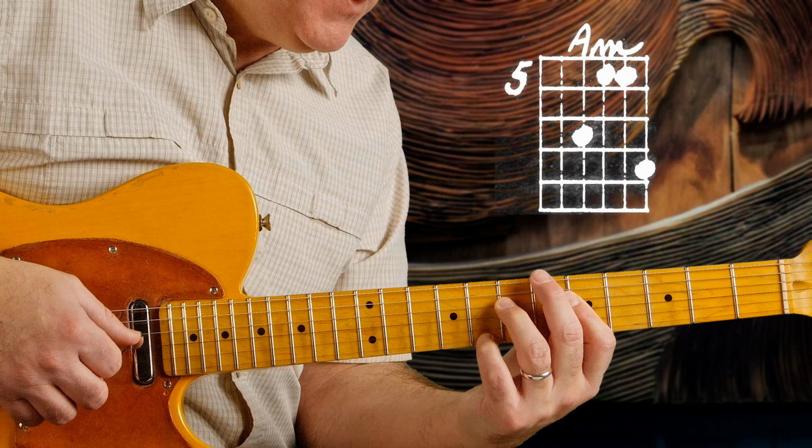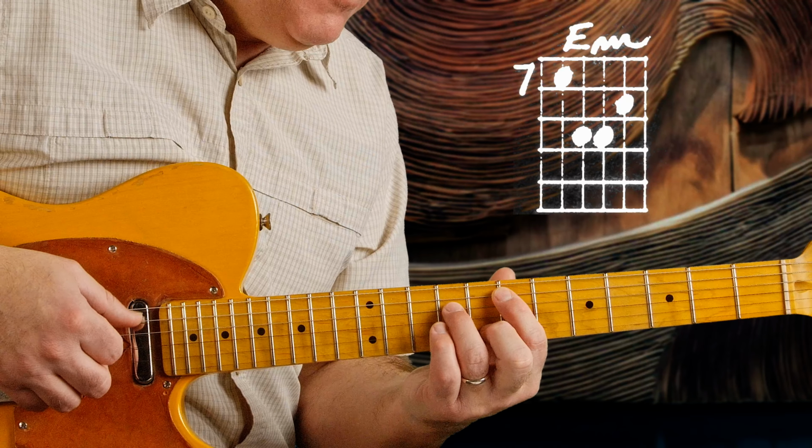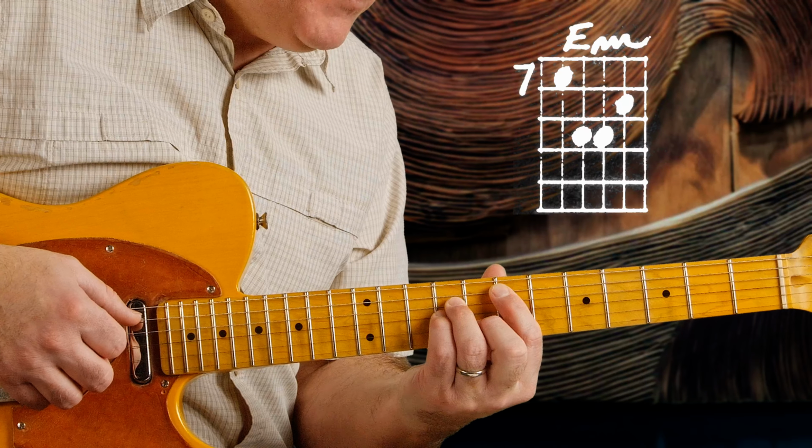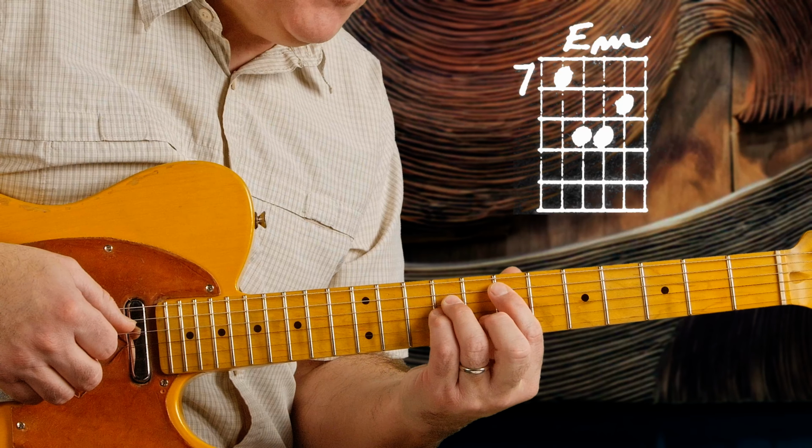So root, flat 3, 5, flat 3. I'm just going to continue right along though, if you don't mind. E minor is the position 7. We have the root, 5, another guitaristic voice, root doubled with flat 3 on the top.